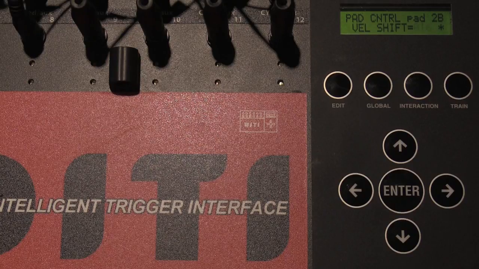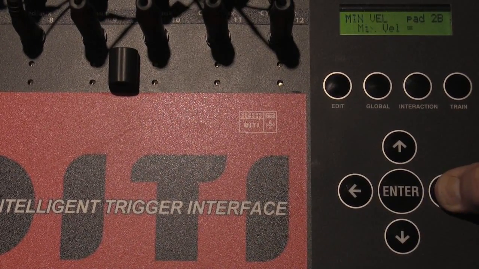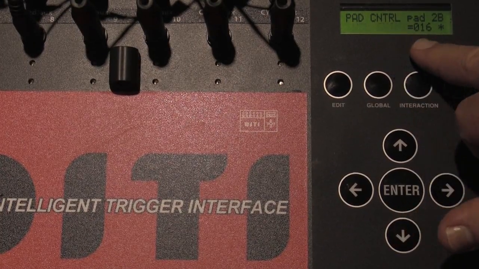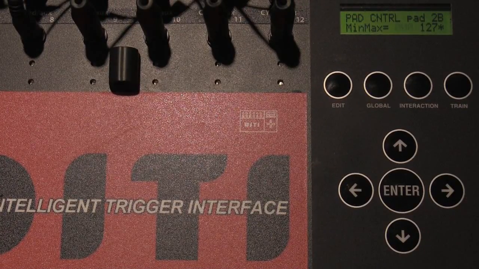when you play on a pad, besides playing the note that's assigned to the pad here, it also will send out a controller number of 16, and this is the minimum and maximum, the range of that controller.